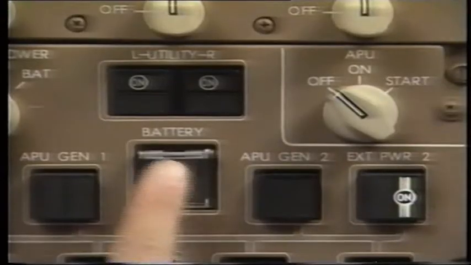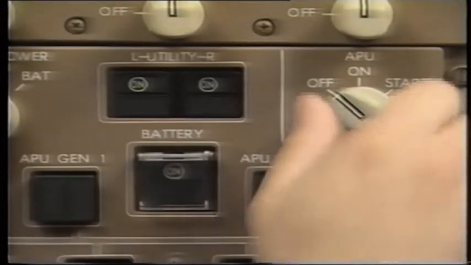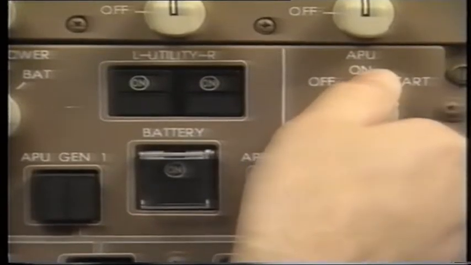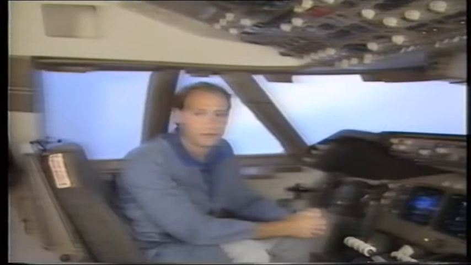To start the APU, the battery switch must be on. Then, rotate the master control switch to start, and then release it. That action caused the following to happen. The APU controller is powered, and indications show on the maintenance page.